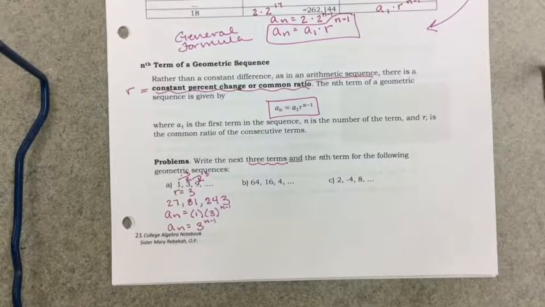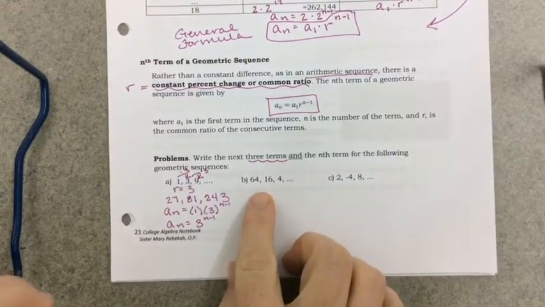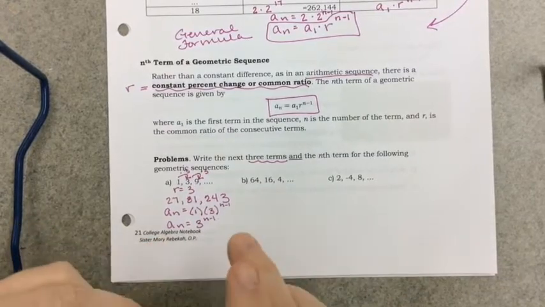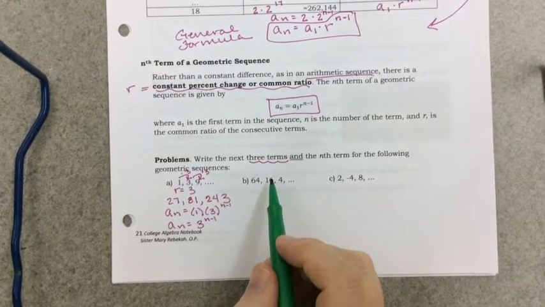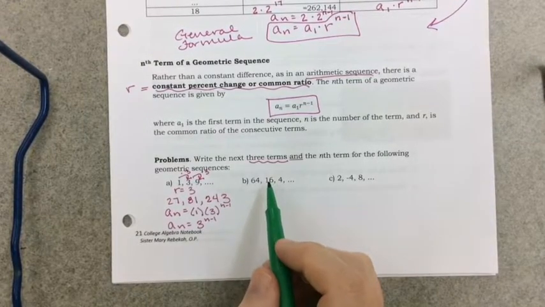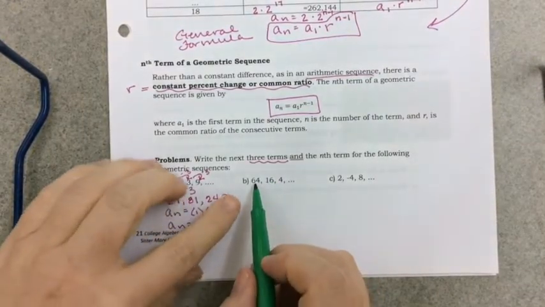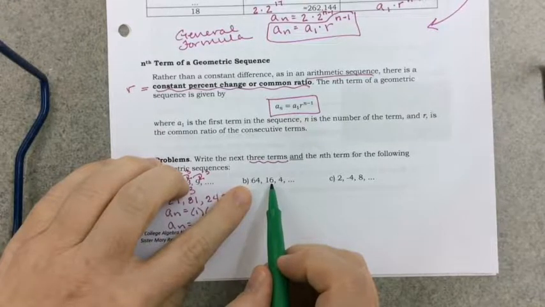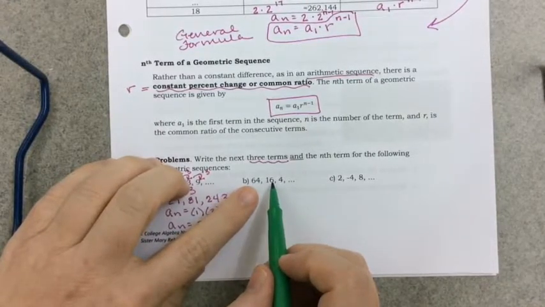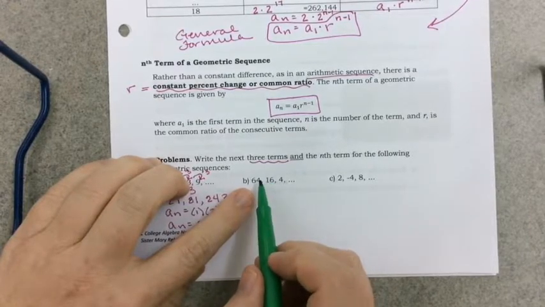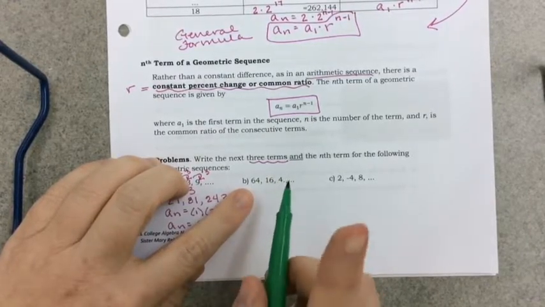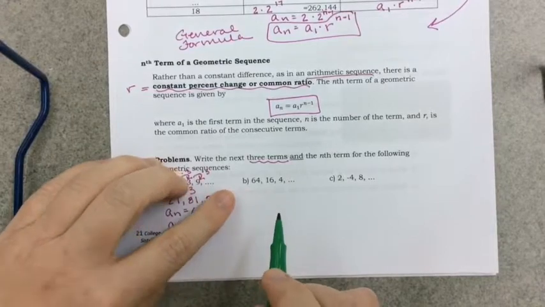Okay, the second one is descending, but you still want to ask the question, what am I multiplying by in order to get my next term in the sequence? So if you're looking at 64 to 16, you might be tempted to say I'm subtracting or dividing, but I want you to think in terms of multiplication.